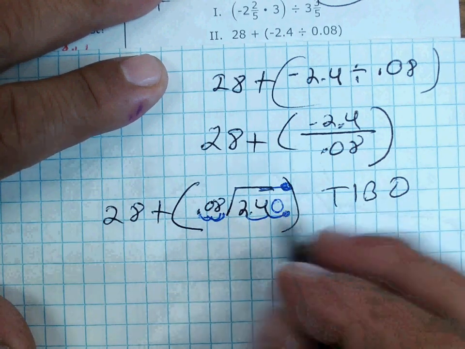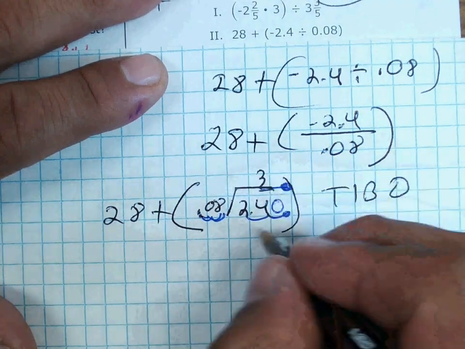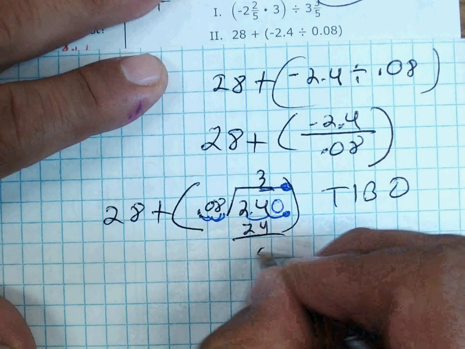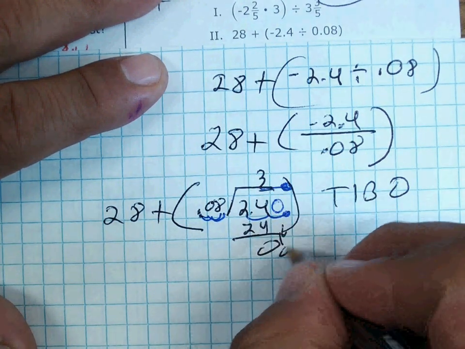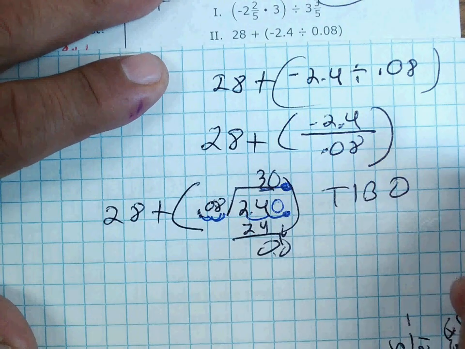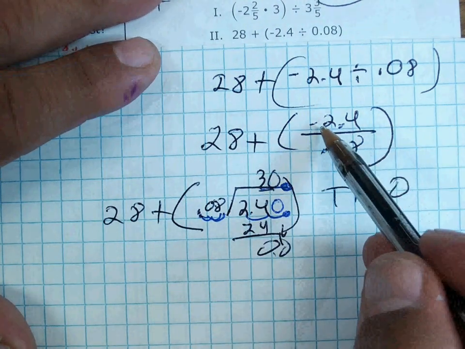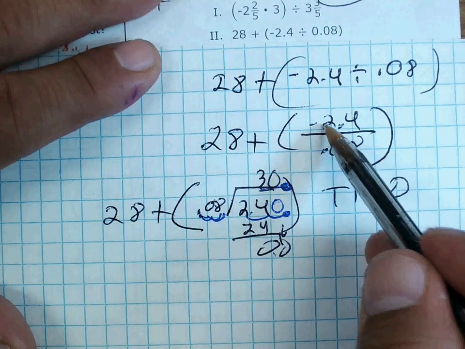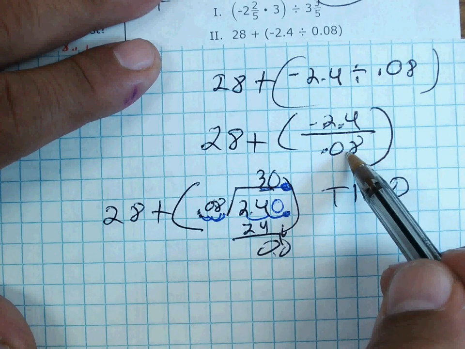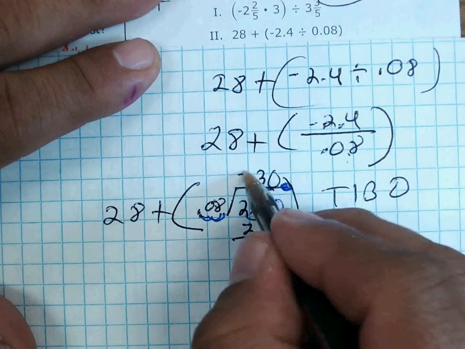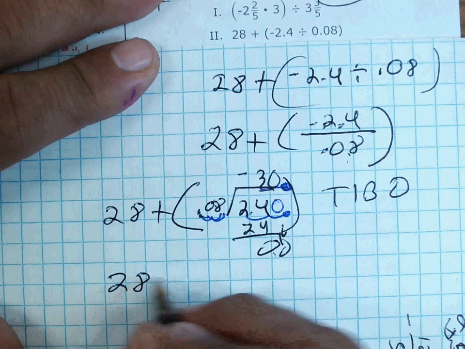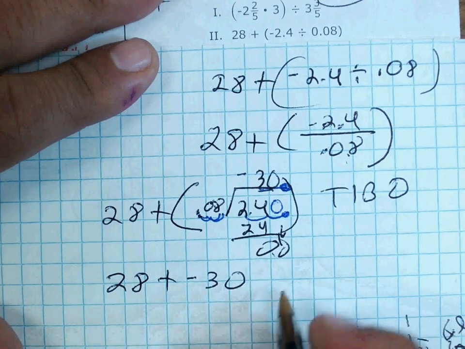And so now we have how many 8 and 24? Obviously 8 times 3 is 24. 0, and bring the 0 down. 8 into 0 is 0, so it's 30. But don't forget, it was a negative divided by a positive, and so the Riemann rule says that the answer should be negative. And so now I have 28 plus -30.